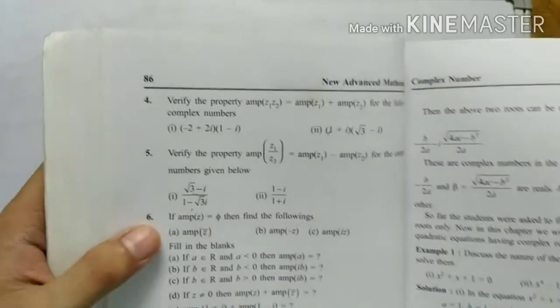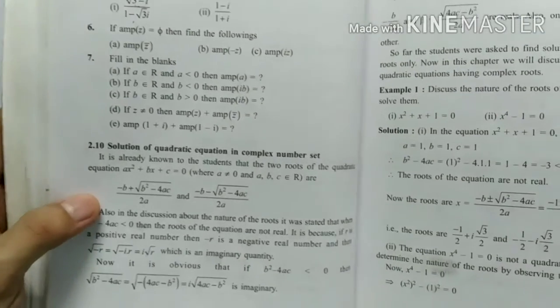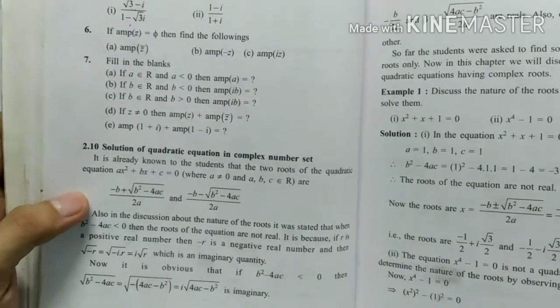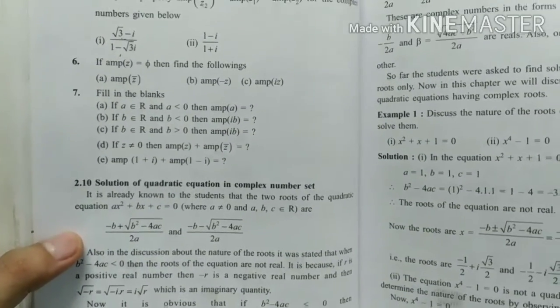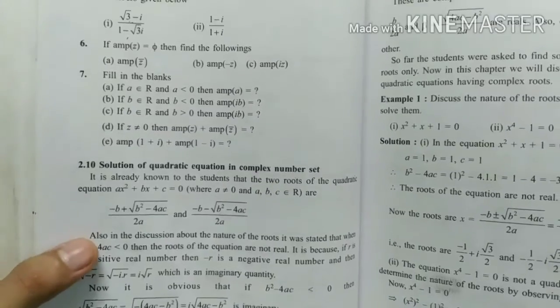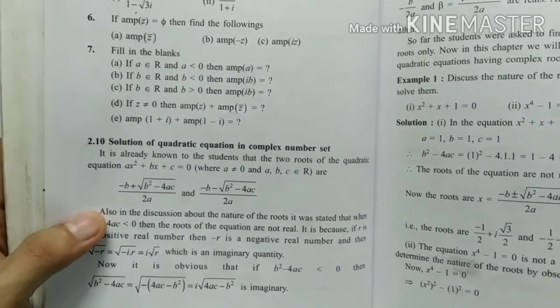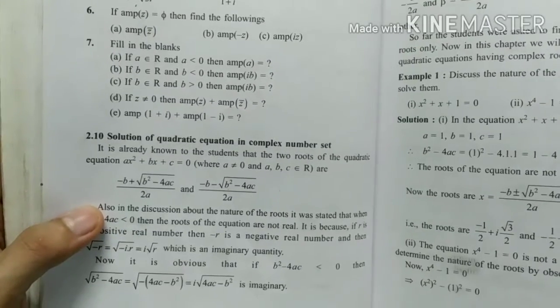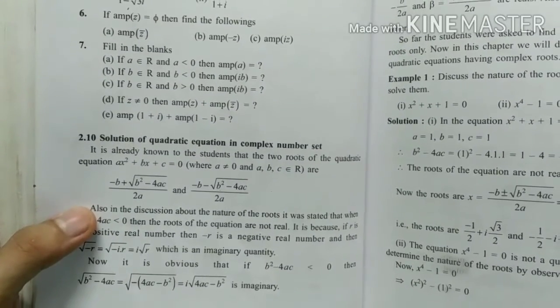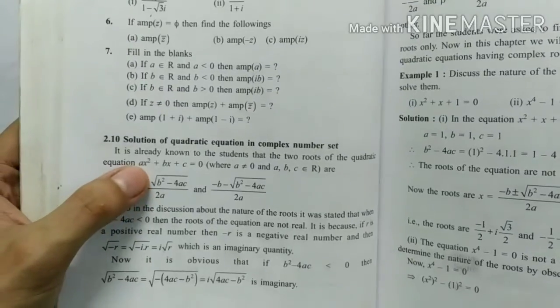So in here you see page number 86, solution of quadratic equation in complex number set. It is already known to students that the two roots of a quadratic equation ax square plus bx plus c is equal to 0, where a not equal to 0 and a, b, c belong to R, are this one and this one.